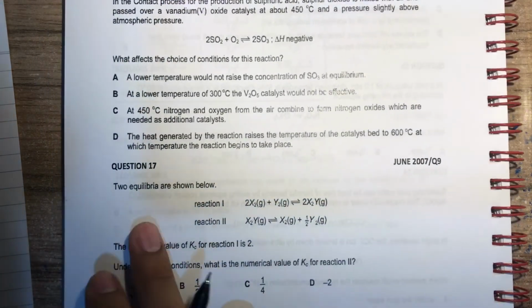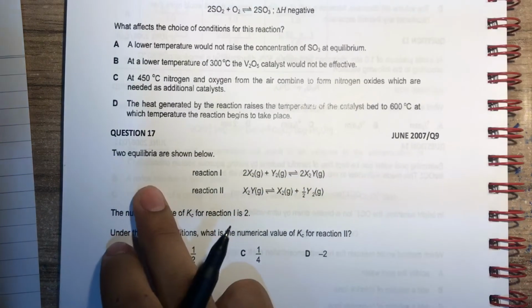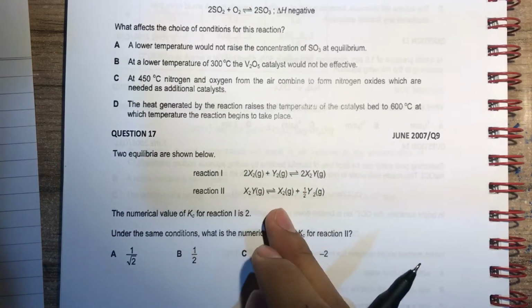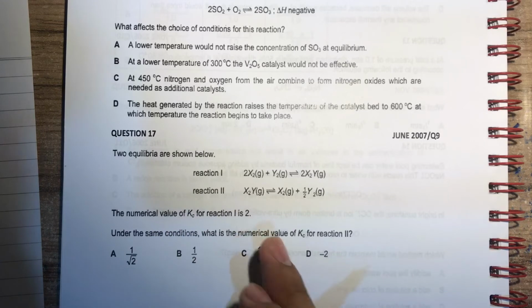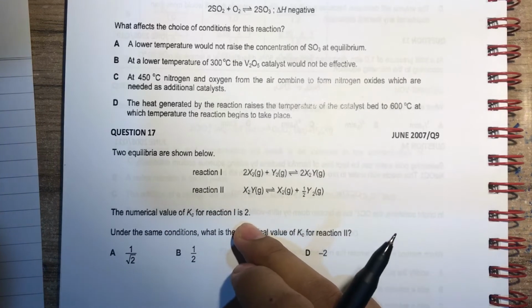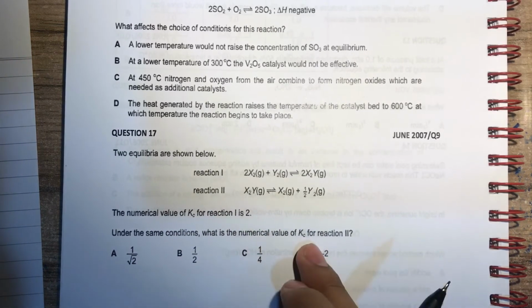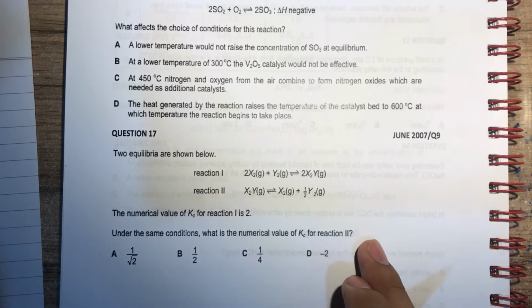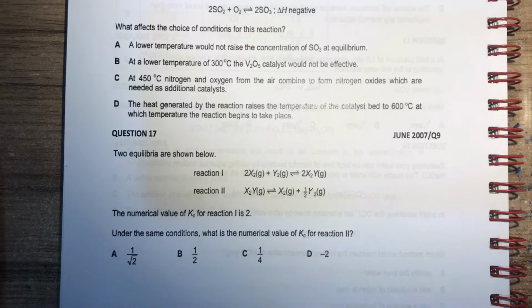Next, let's do question 17. Two equilibria are shown, reaction 1 and reaction 2. The numerical value of Kc for reaction 1 is given as 2. Under the same conditions, what is the numerical value for Kc for reaction 2?